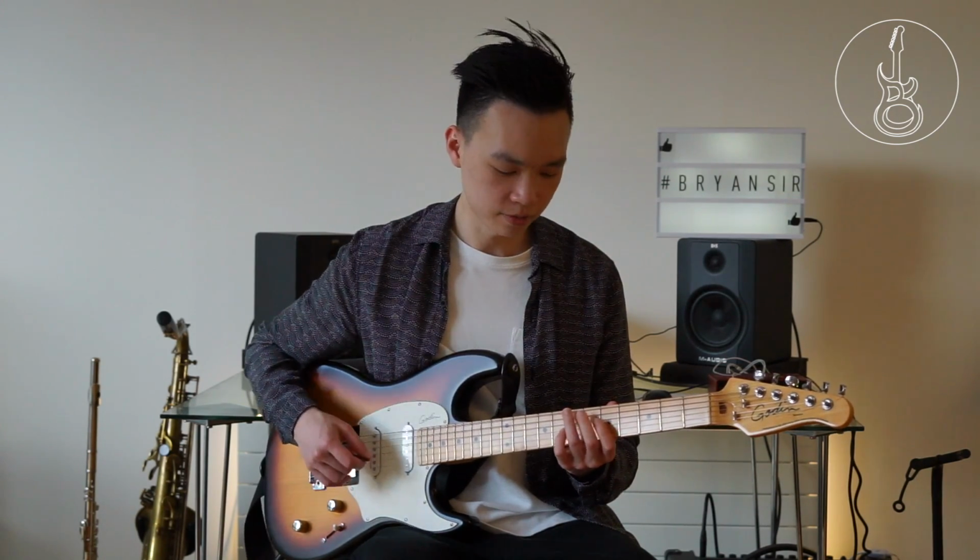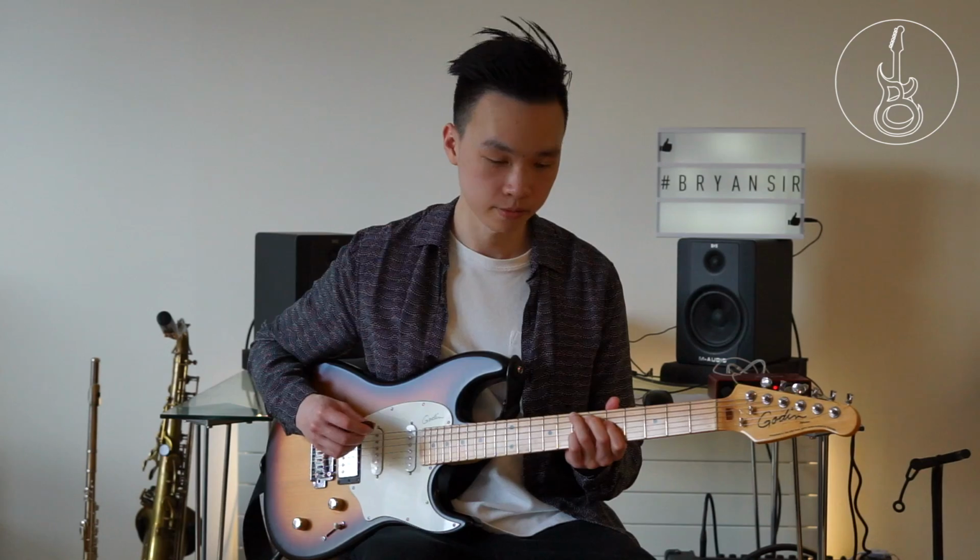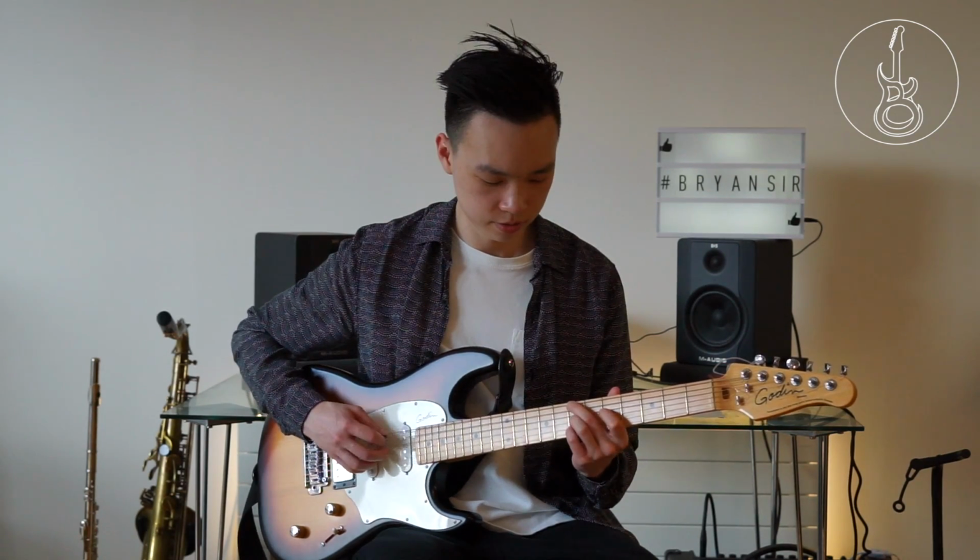That's going to give us B, G, and D. Once again, the idea of shell voicing is to play the bottom string and the middle two strings. Okay, I'm aware that it doesn't give us the 7th, but in general it gives us the idea of a major chord sound. You could add the F sharp over here. That will give us the 7th.